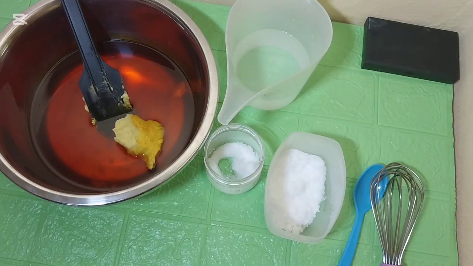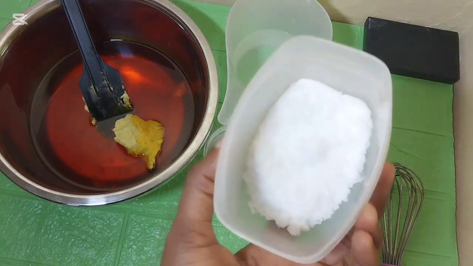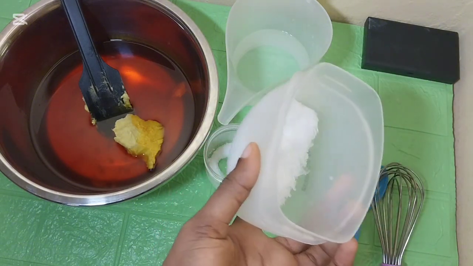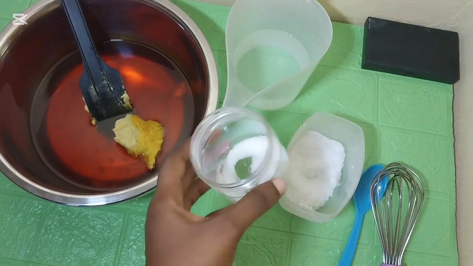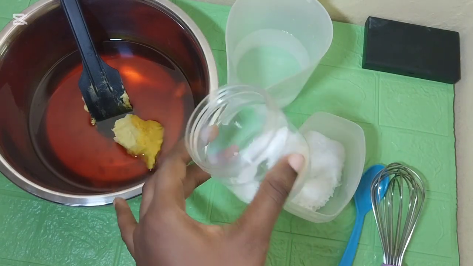So why am I using dual lye? Usually when you want to make liquid soap, you use potassium hydroxide. It gives you a softer or more liquid kind of soap. And then when you want to make a solid bar soap, you use sodium hydroxide. That gives you a bar soap.